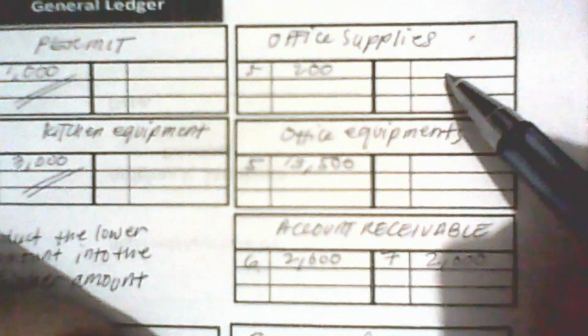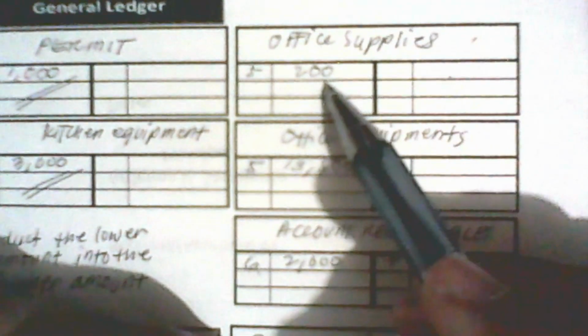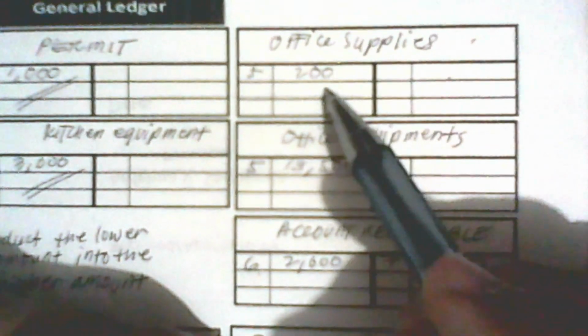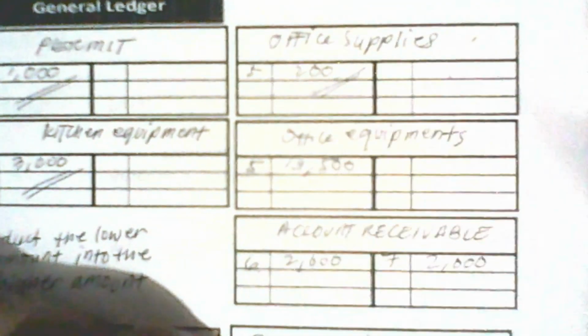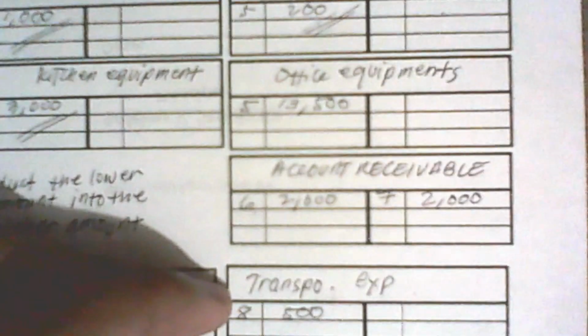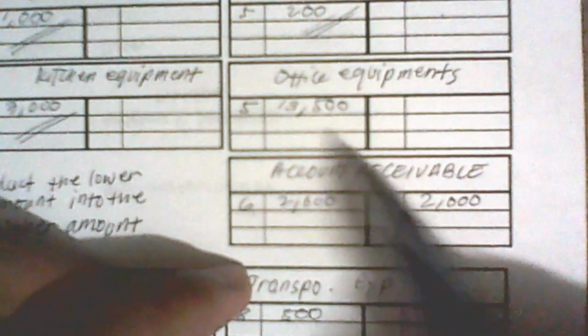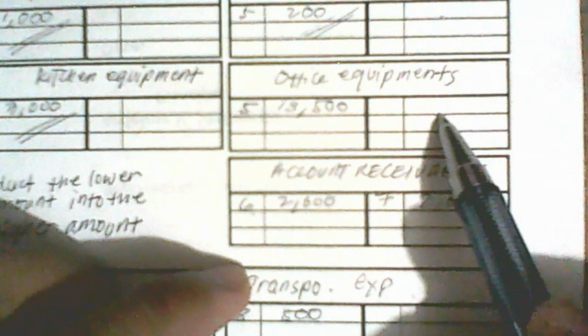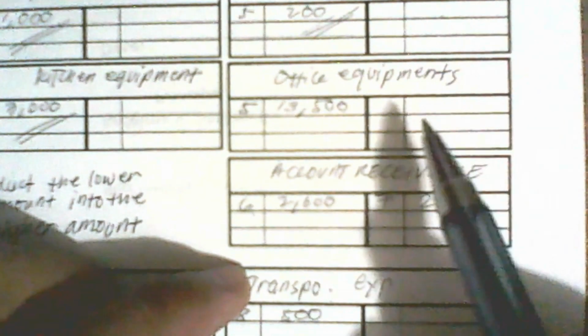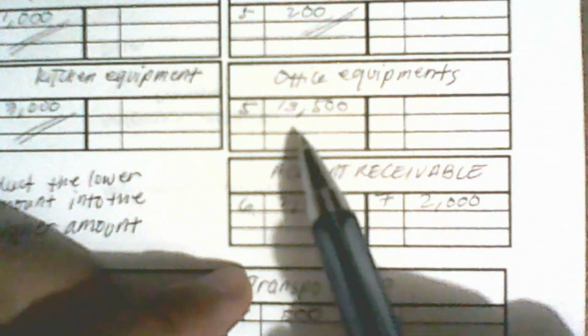Now, how about the office supplies? It also doesn't have a counterpart amount. So it means the final balance of the office supplies is 200 pesos. How about the office equipment? There is no other counterpart amount. So it means the final balance of the office equipment is 13,500.